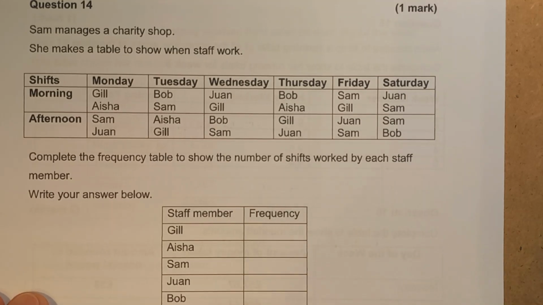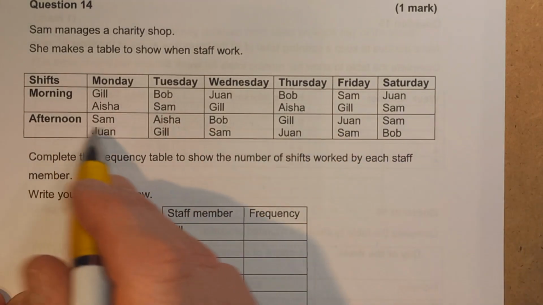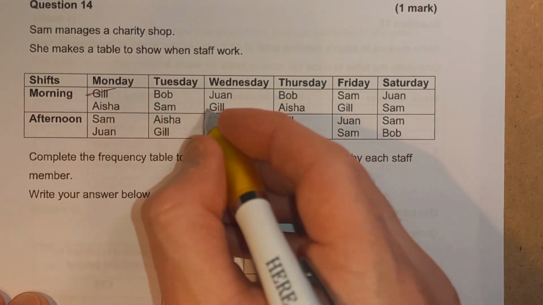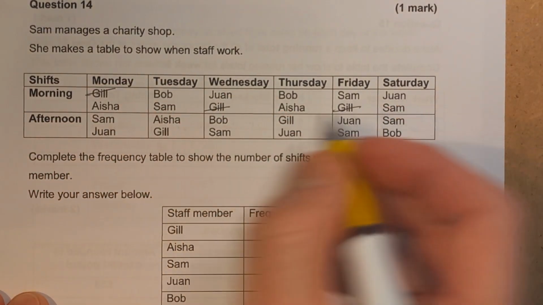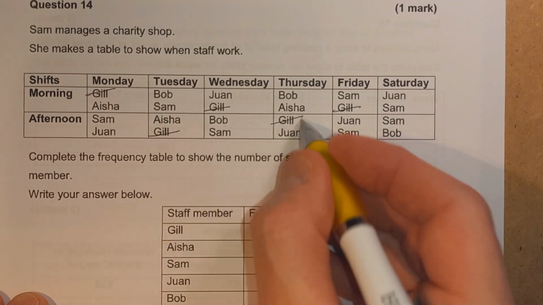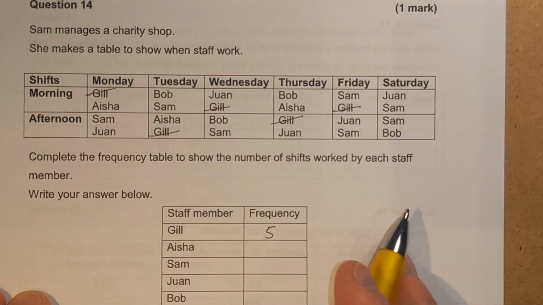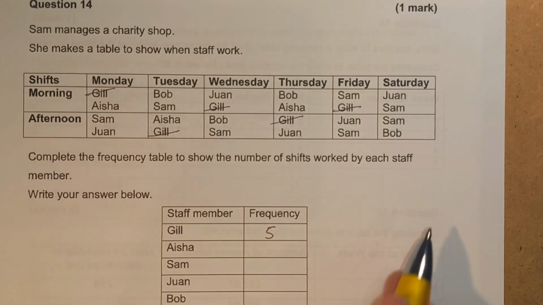So how many shifts does Jill do? I'm going to work through one at a time and count them up. So we've got 1 for Jill, 2, 3, 4, 5. So we've got 5. I'm crossing them off so I don't do any double counting or missing any out.